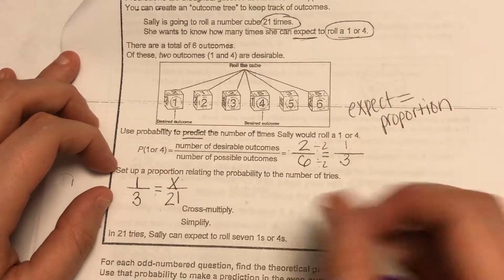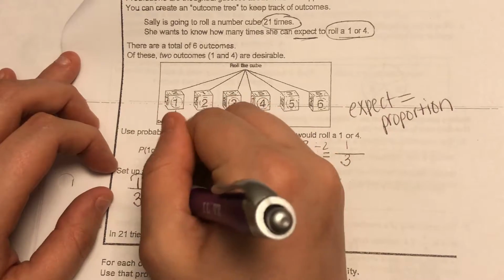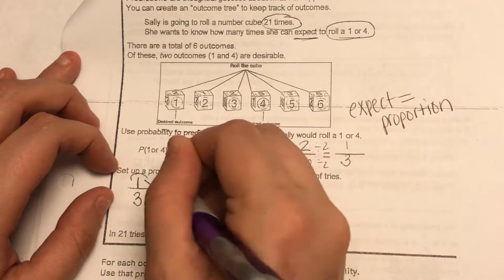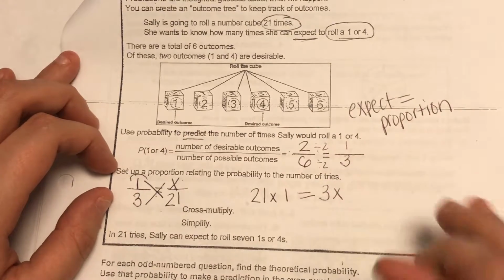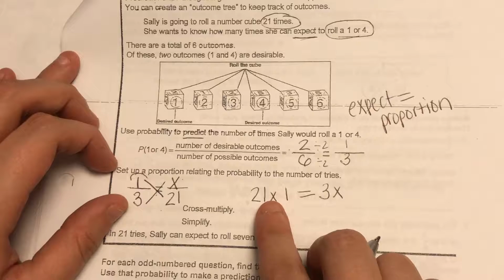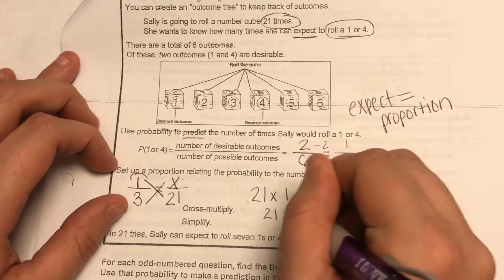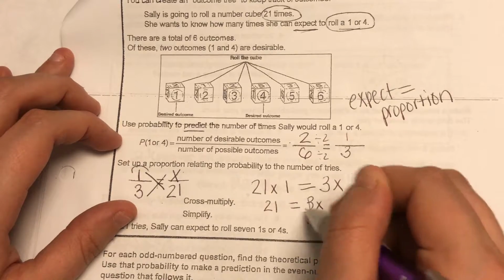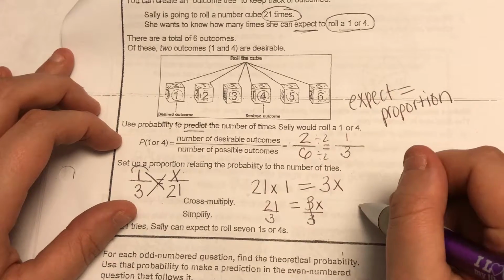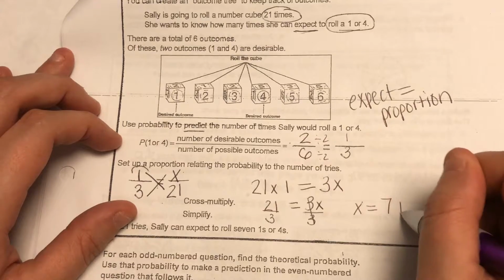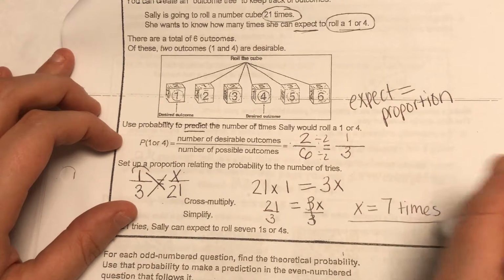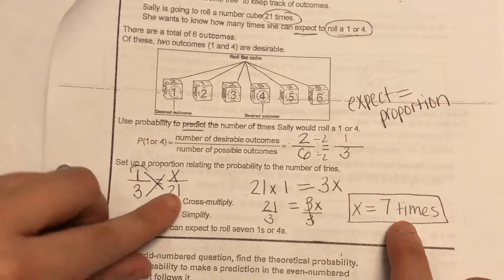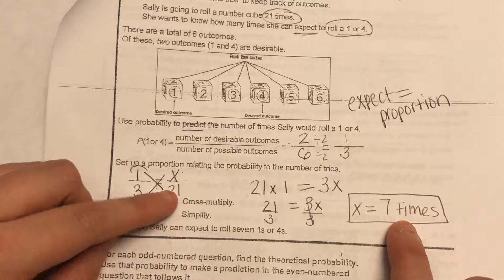So what you're going to do is cross multiply. So 21 times 1 equals 3x. Well, 21 times 1 is just 21, equals 3x. So you just divide by 3 to get x by itself, and I'm left with x is equal to 7 times. So she expects to get a 1 or a 4 7 out of the 21 times.